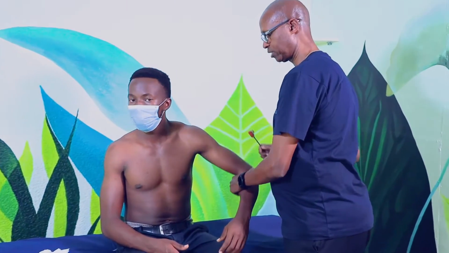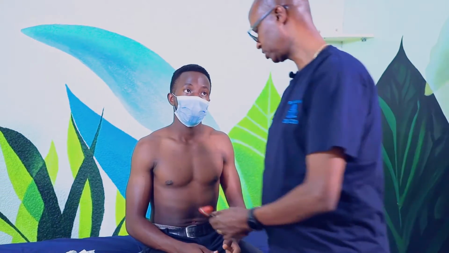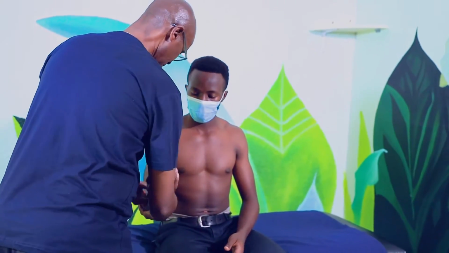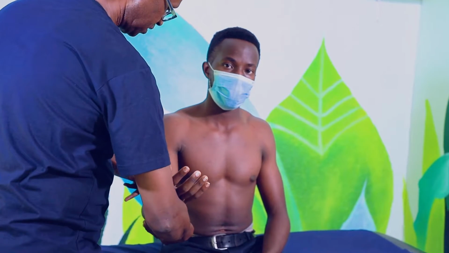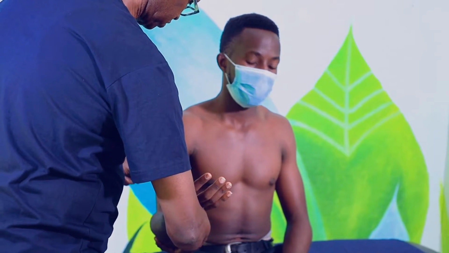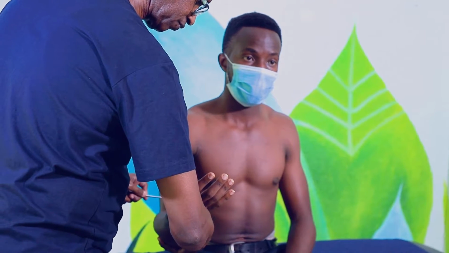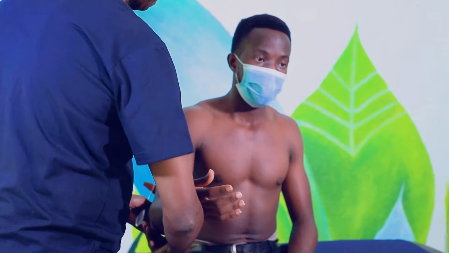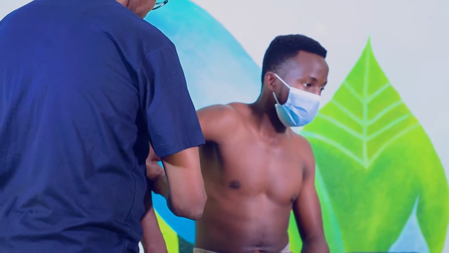Yes, it's good. Then you do both sides. You have to do both sides. So on this one, I'm here. I put my hand on the biceps, the insertion, and I use this. You can see that the fingers are moving. Okay, and relax here. Relax.